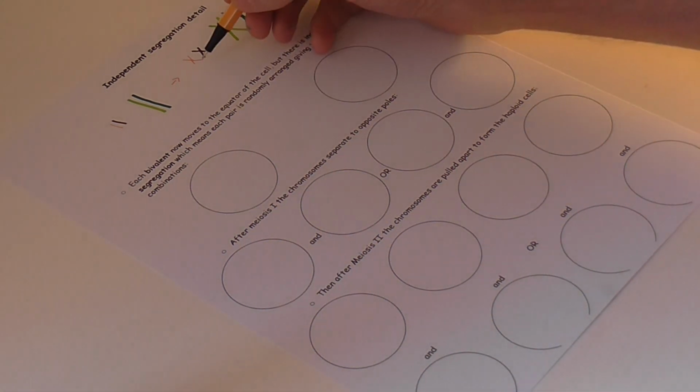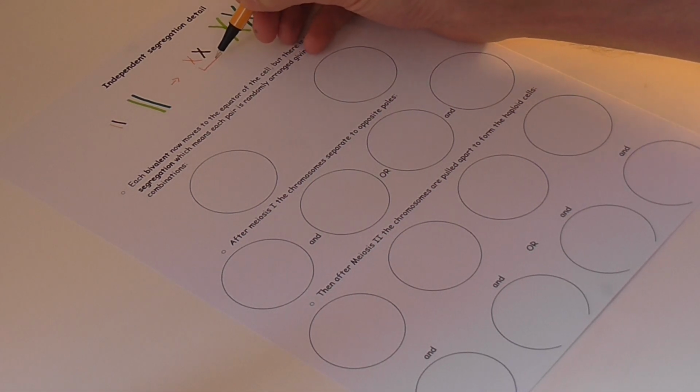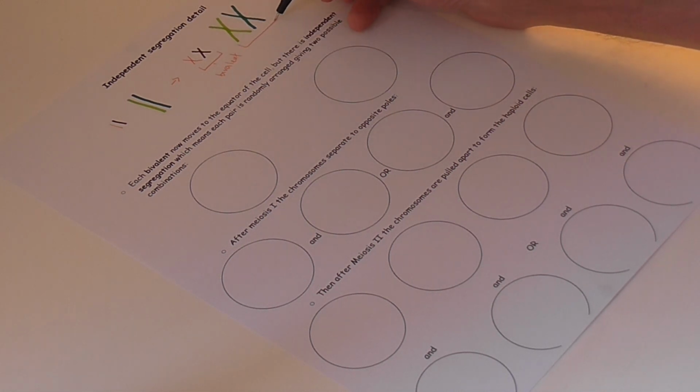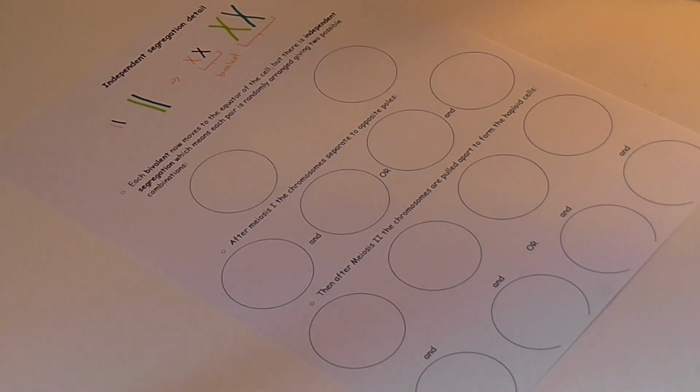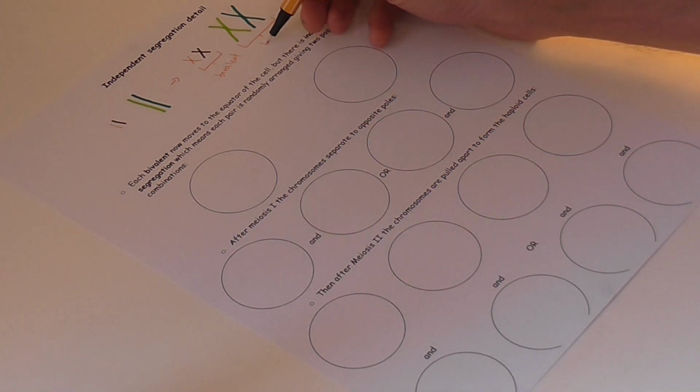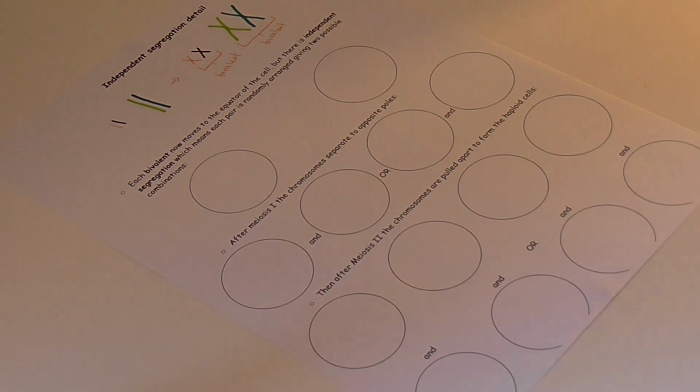Remember, I want you to be able to use the word bivalent when we are now discussing the movement of these homologous pairs of chromosomes. So remember, we can't see this taking place in late interphase, but it is occurring.